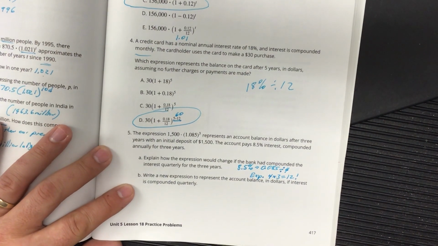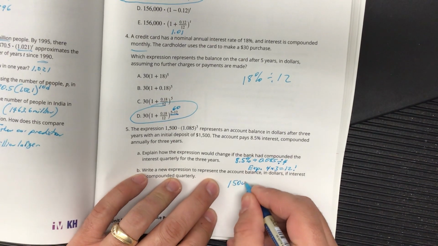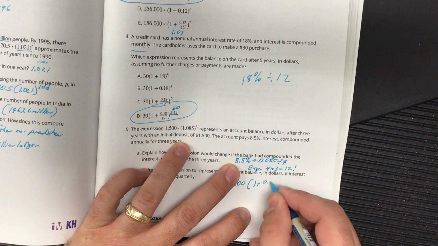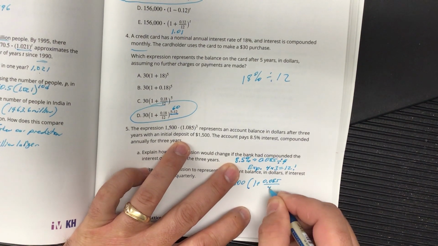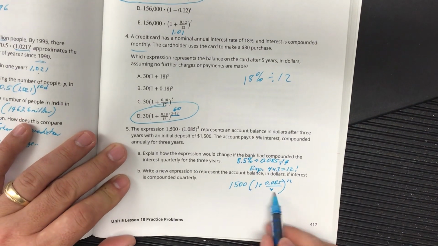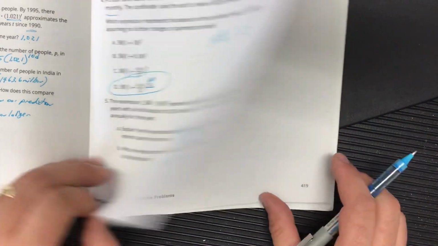Okay, then it says actually find it. Fine. You just wrote down how it would change. So the interest rate would have to be divided by 4, and our exponent would be 12. Could simplify that if you want. Either way is fine with me.